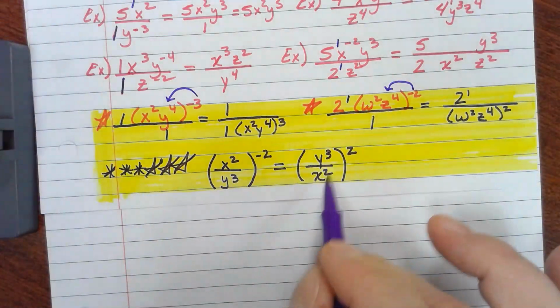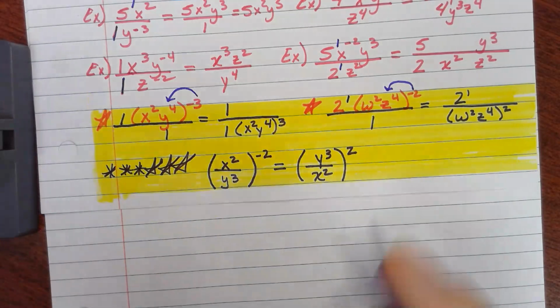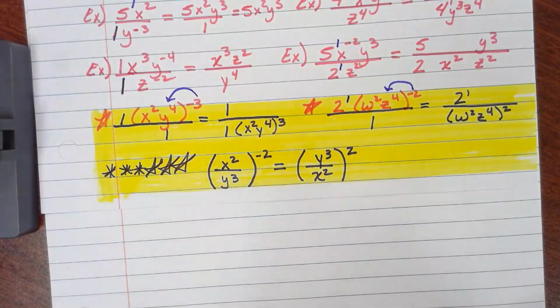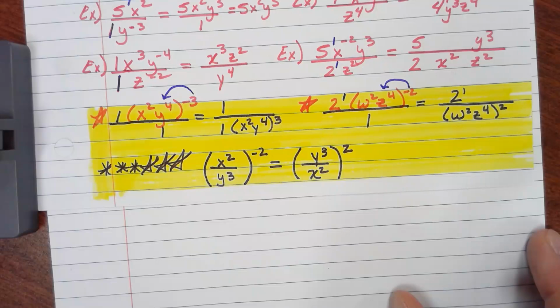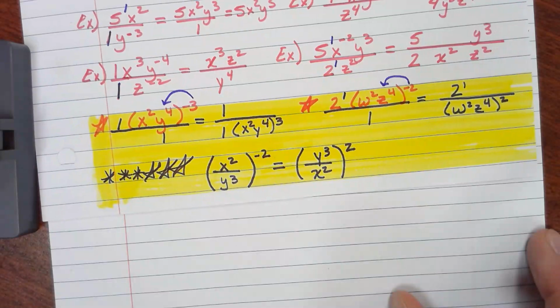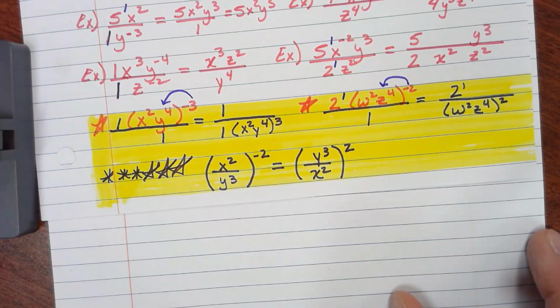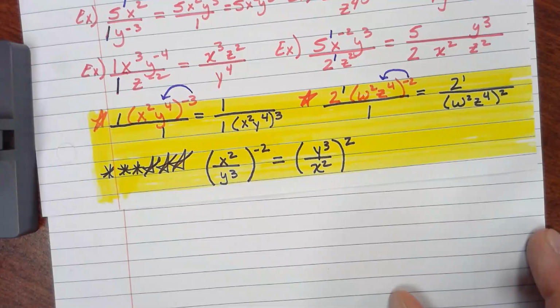The inside fraction flips, numerator to denominator, denominator to numerator, and the exponent becomes positive. Okay? We good there? You good?